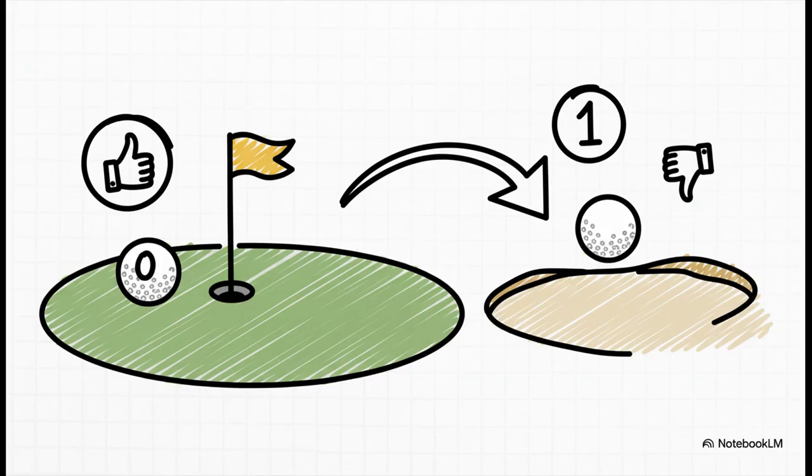Now, the easiest way to wrap your head around it is to think of it like a golf score. Seriously, a score of 0 means you've got perfect equality. Awesome. A score of 1 means total inequality. Terrible. So the most important thing to remember here is the lower the GII score, the better.